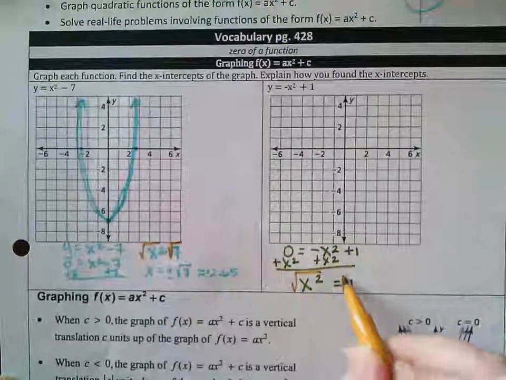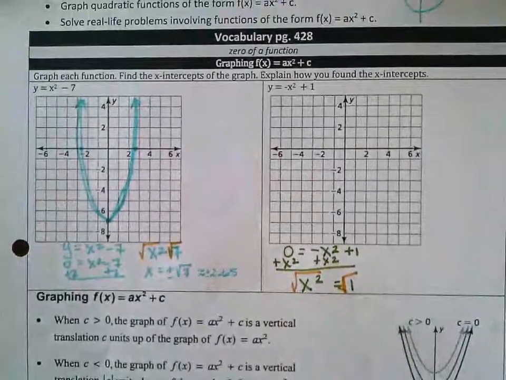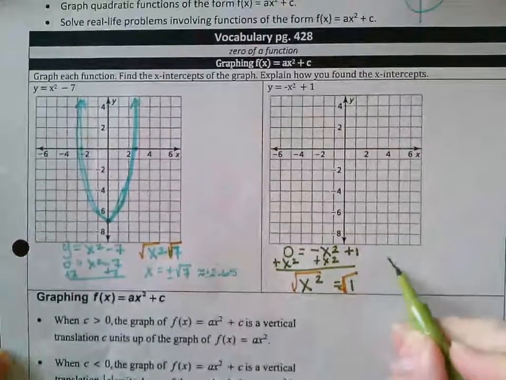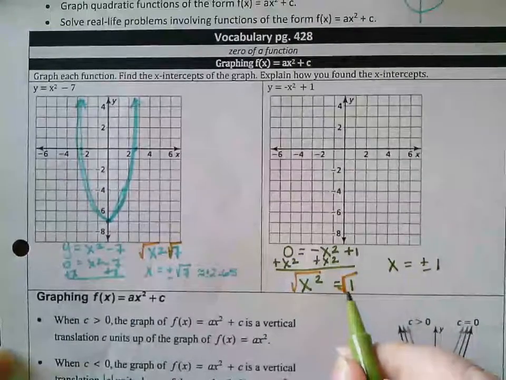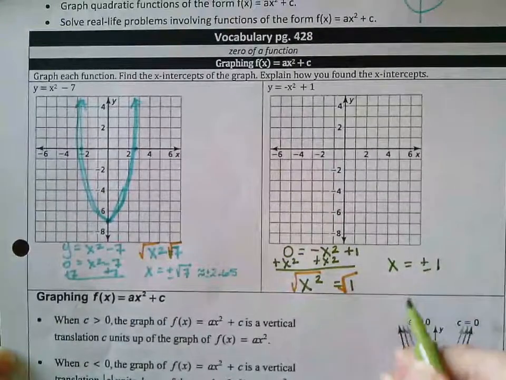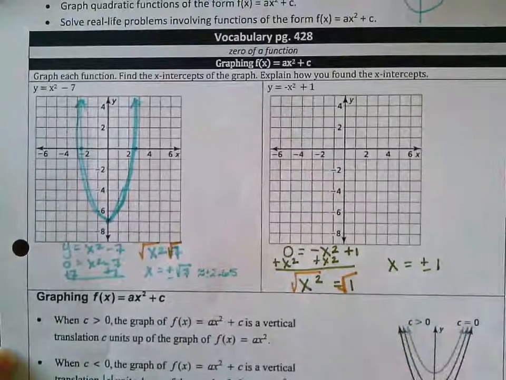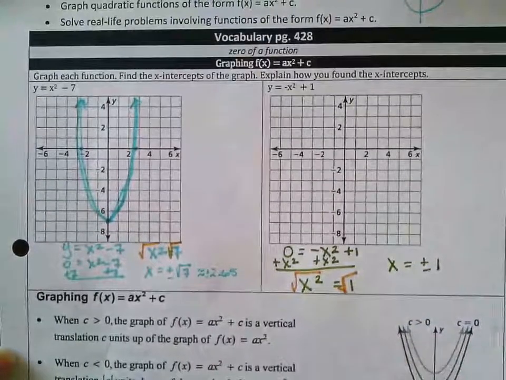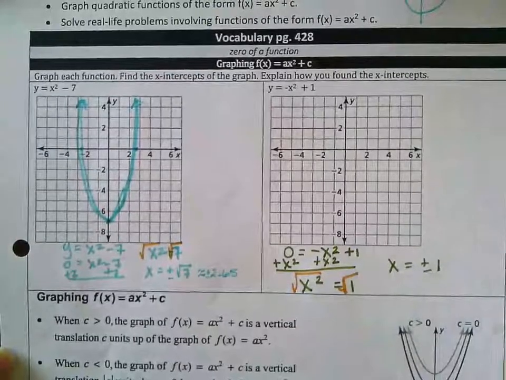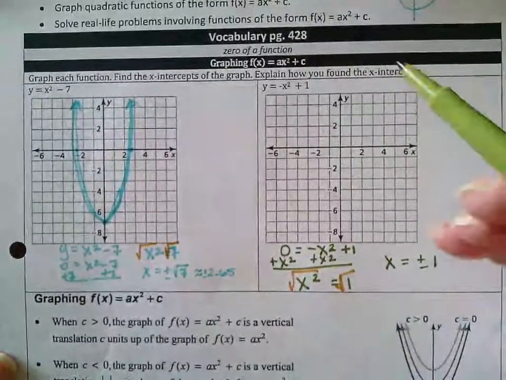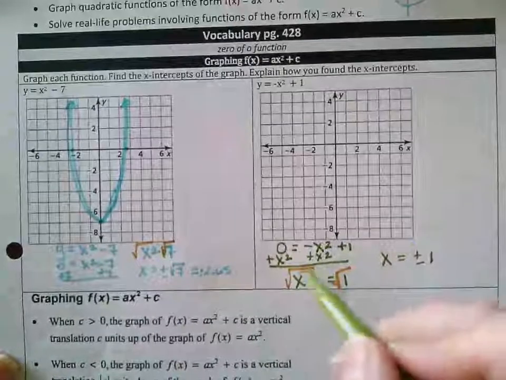Take the square root of that. So when you do that, you get x equals plus or minus 1, because the square root of 1 is 1, and it could be positive or negative, because negative 1 times negative 1 is 1, or positive 1 times positive 1 is 1.